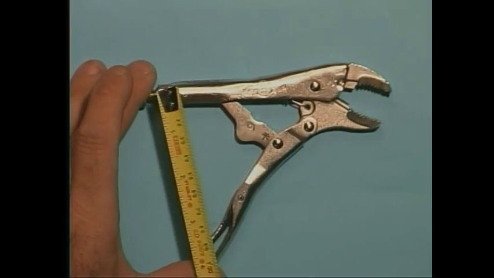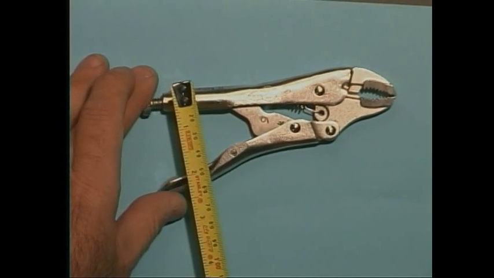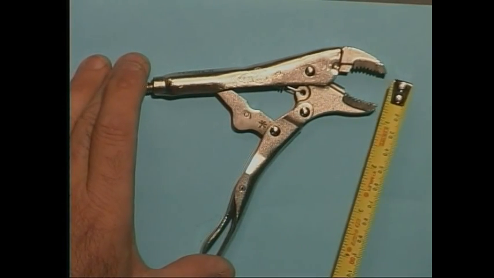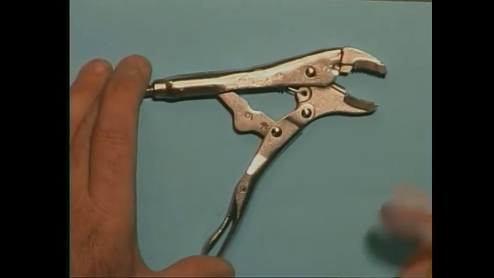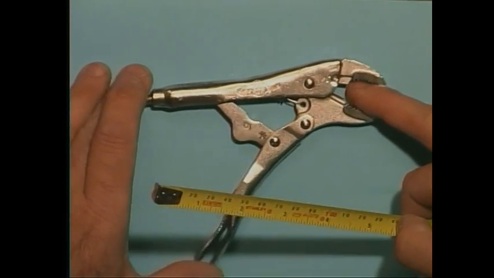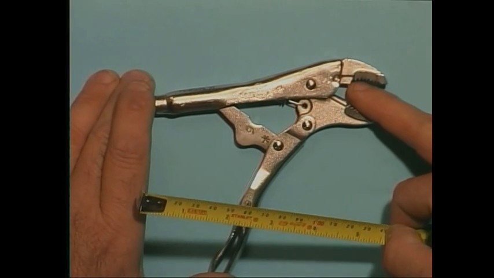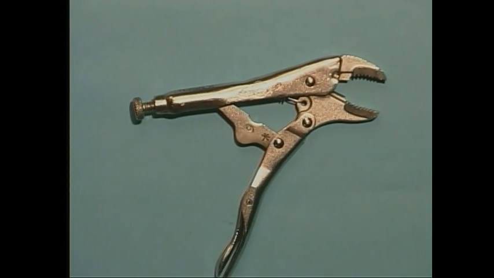So this moves about 1 inch when this moves 4 inches. That ratio would be 4 to 1. So if I apply 1 pound of force here, I'll get 4 pounds of force here. Other tools work exactly the same way by giving you that mechanical advantage.